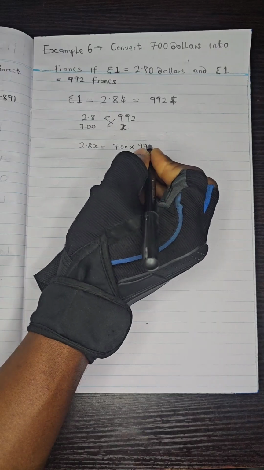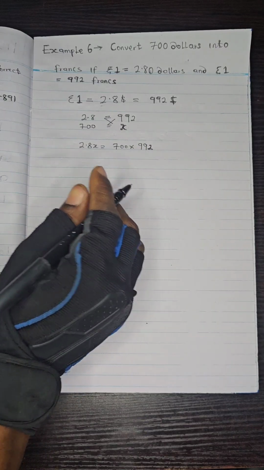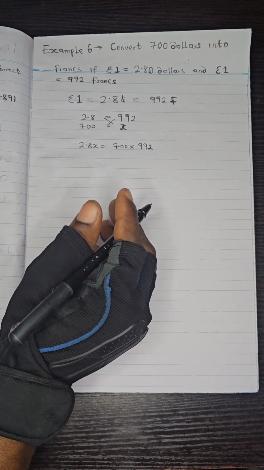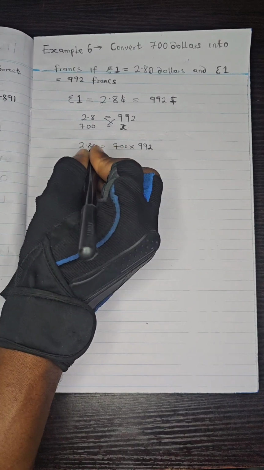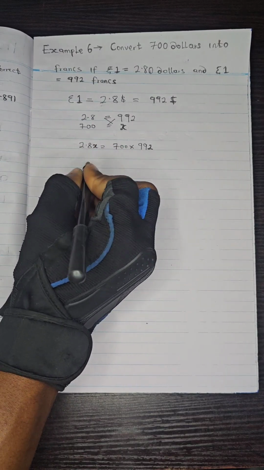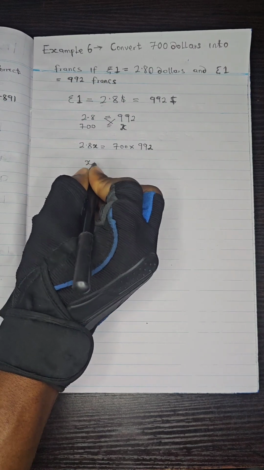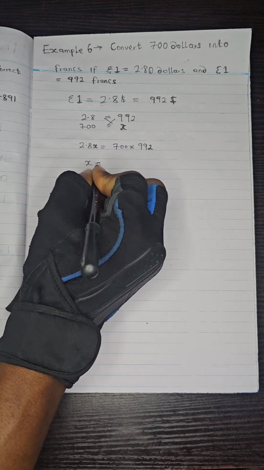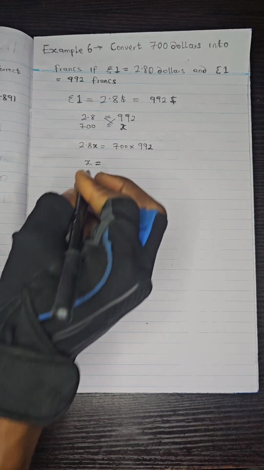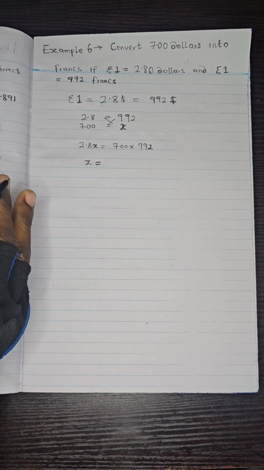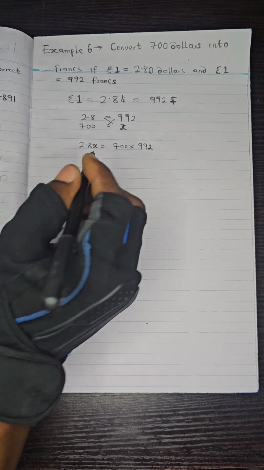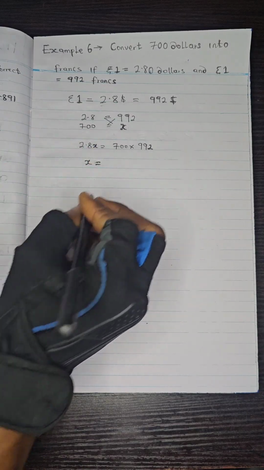If you notice, I'm not trying to solve based on what you have in the book. I'm only giving you the method I think is the best and easier. Maybe I might be wrong. So then you now make x the subject of the formula. Maybe you might prefer the way you have it in the book. So if you think the one in the book is okay, you can go ahead, but I think the ones I'm using here are easier.